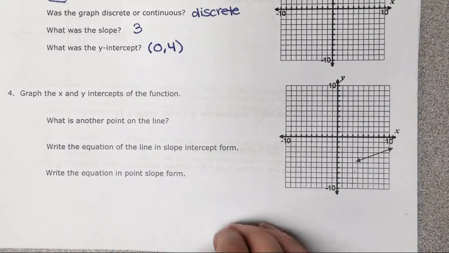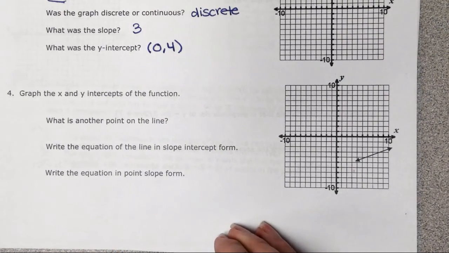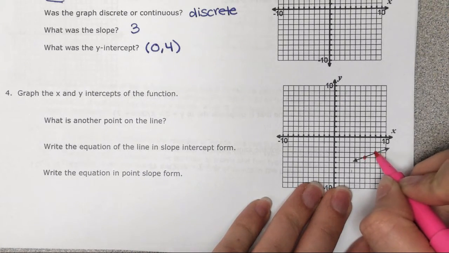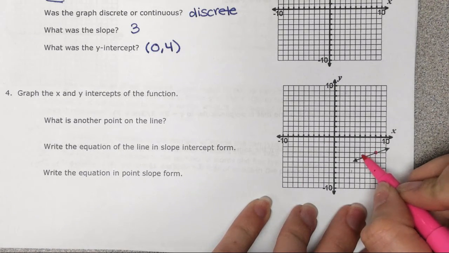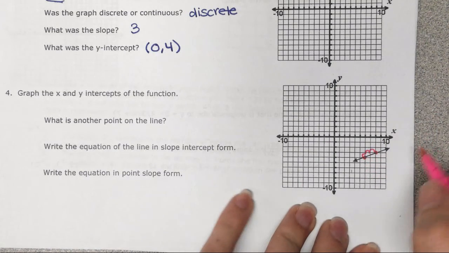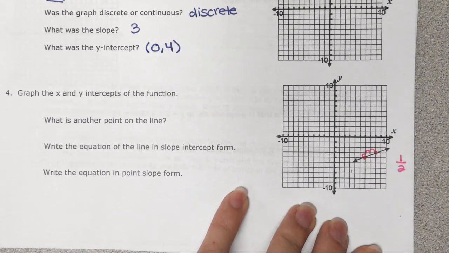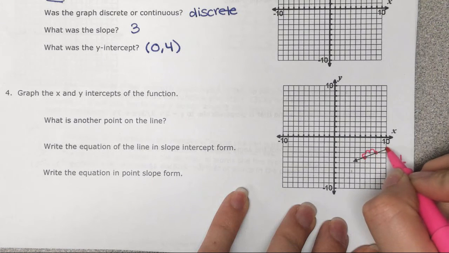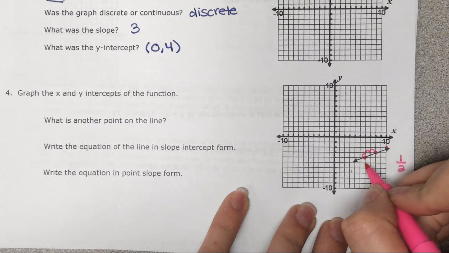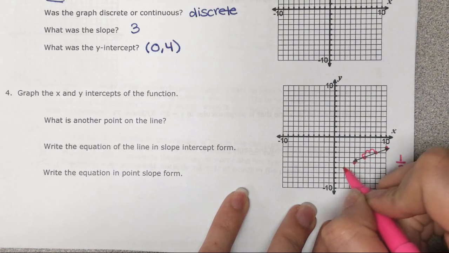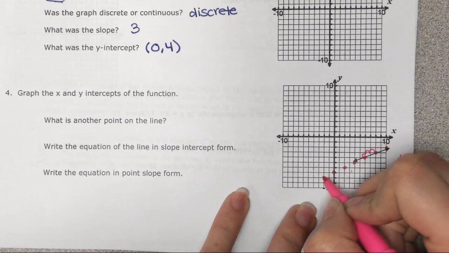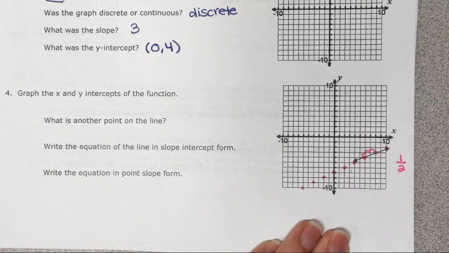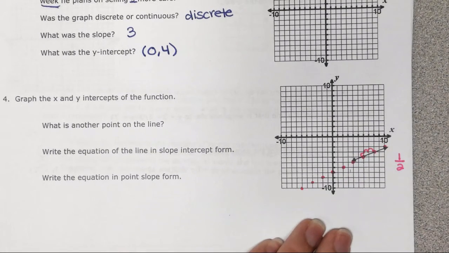On number 4, it first wants us to find the x and the y intercepts. I'm going to find two pretty points. So here's a point and here's a point. I'm going up 1 over 2. So my slope is 1/2. I can continue that same trend. I can either go up 1 over 2, or I can go down 1 and left 2. Once we have it graphed, we can answer the questions.